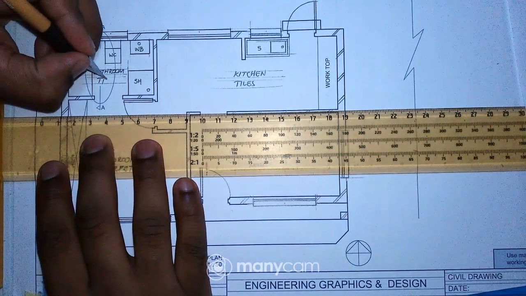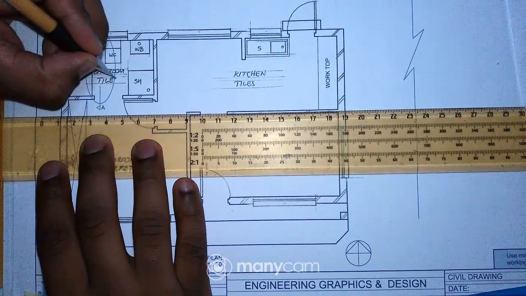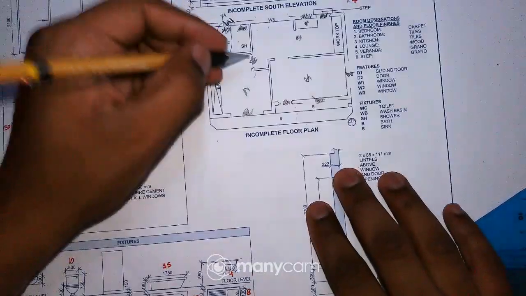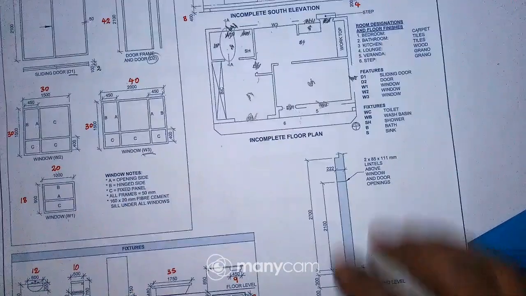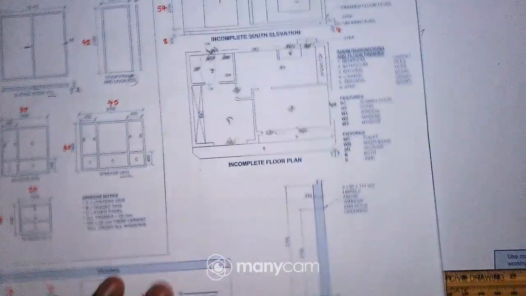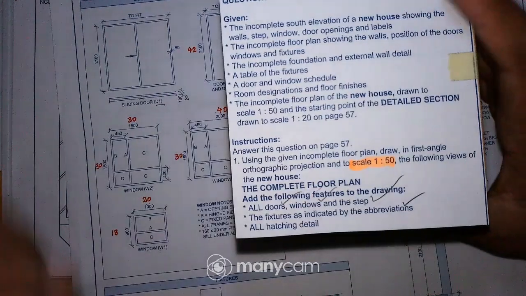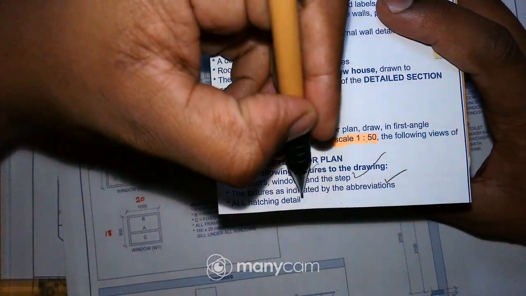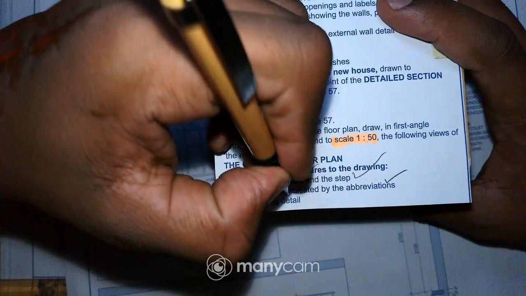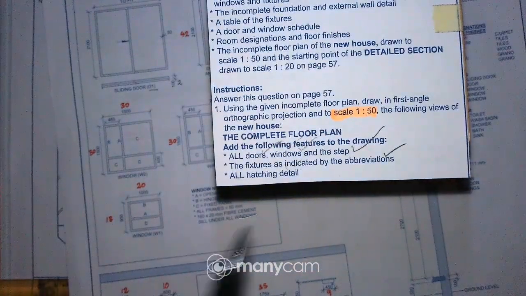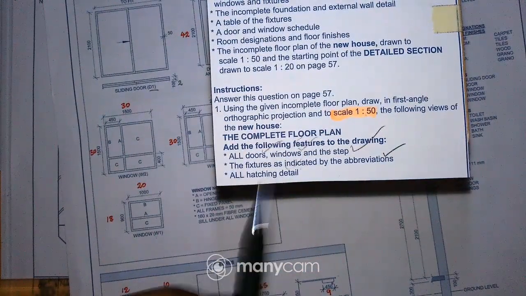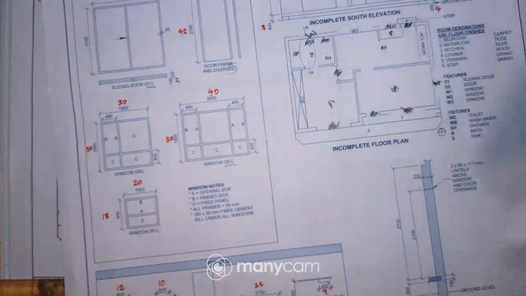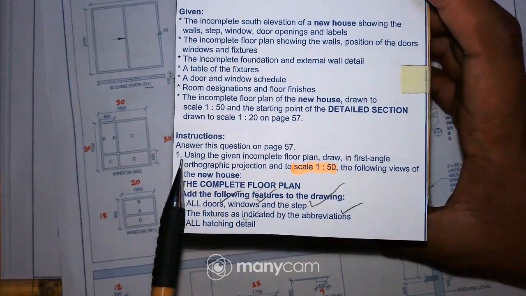Then the floor finish as what? Tiles. Just like that. Then I mark off the two. Alright. Okay, so now I think I added everything. If I go back to my question number one, I just mark off that section there because I added that point, which is hatching. Okay, so I'm done with the floor plan. Question number one, I'm done.